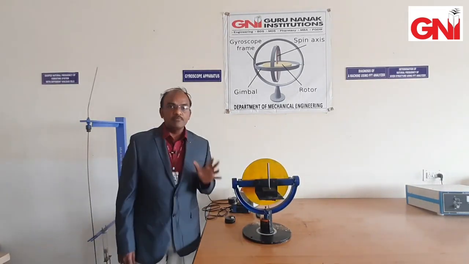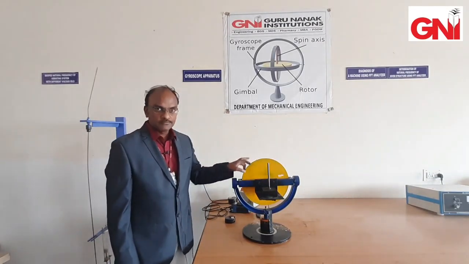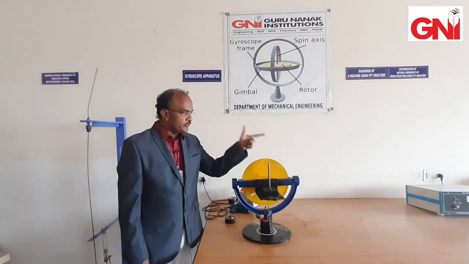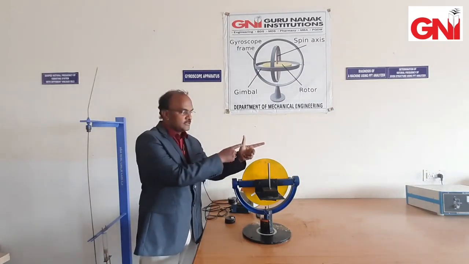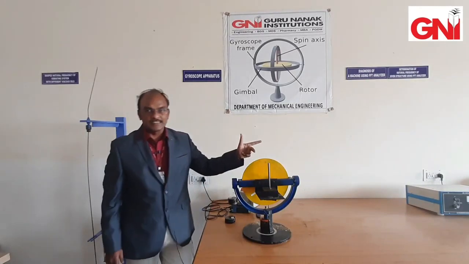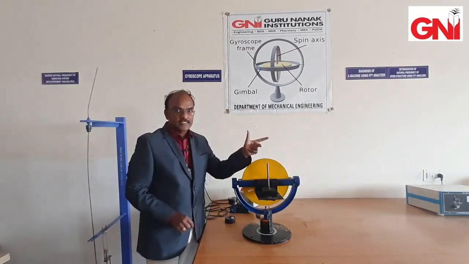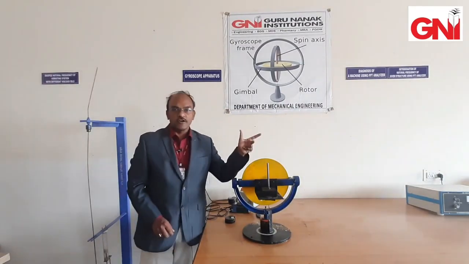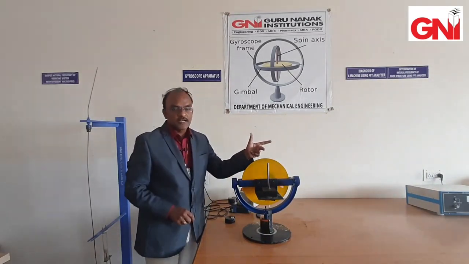It has three mutually perpendicular axes. First of all, this is a rotor. It rotates about a horizontal axis. Suppose you take three axes like this. This is the horizontal x-axis, this is the y-axis, the vertical axis, and this is another horizontal axis, the z-axis. So the rotor rotates about the horizontal axis. This is called angular velocity of spin. It rotates about its horizontal axis.